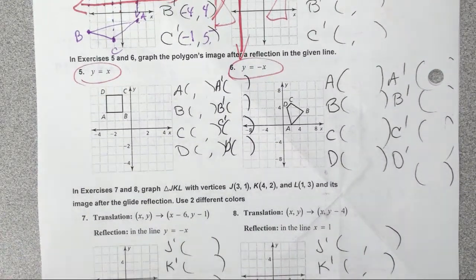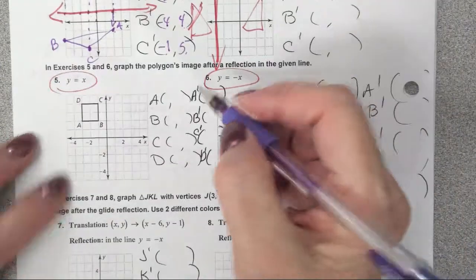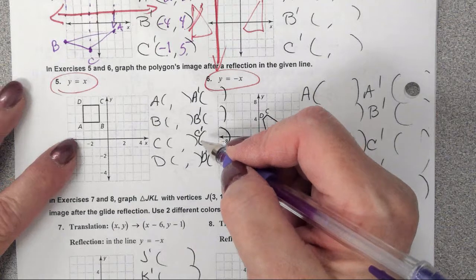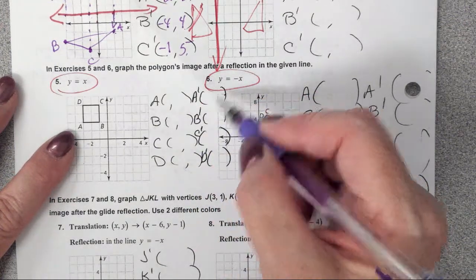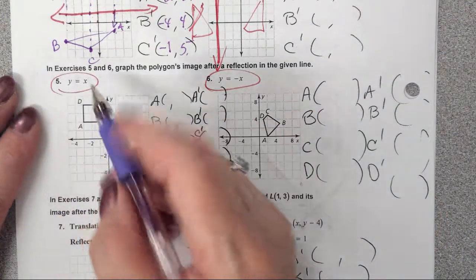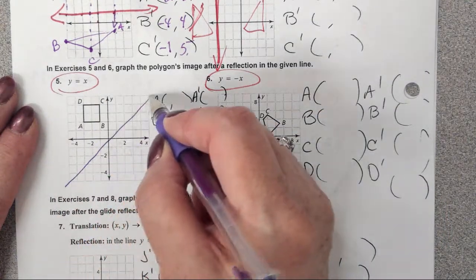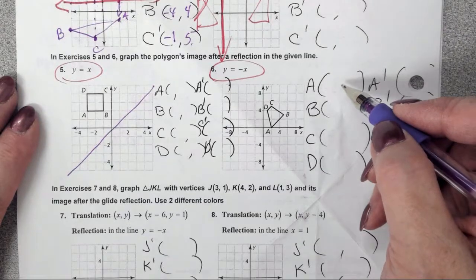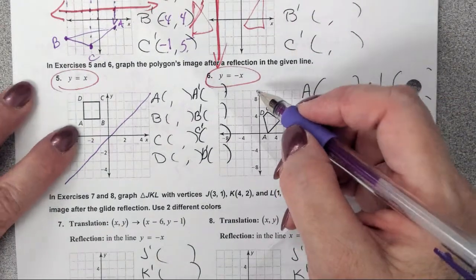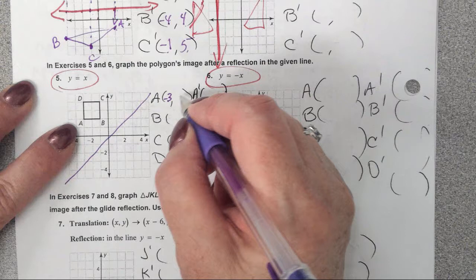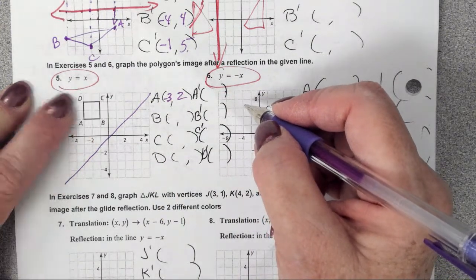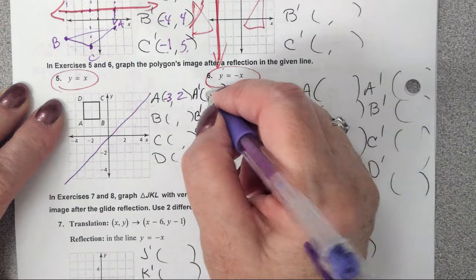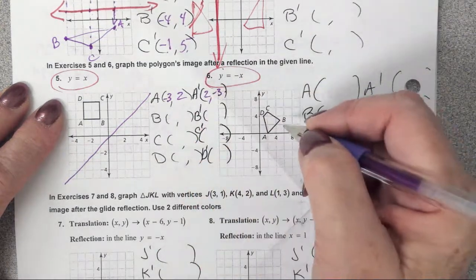And look what I did this time. To make sure I'm accurate, since they didn't give me the points in numbers, I think it's best to list the points first, use the rule we have, and then plot the new thing. Because if you try to just think about how to flip that, I bet it's not going to work. So A is at -3, 2. X equals y told us to just switch the things around. So now it should be at 2, -3.